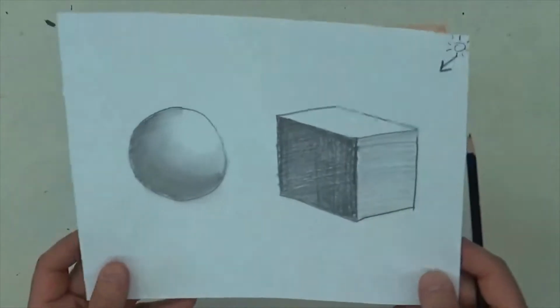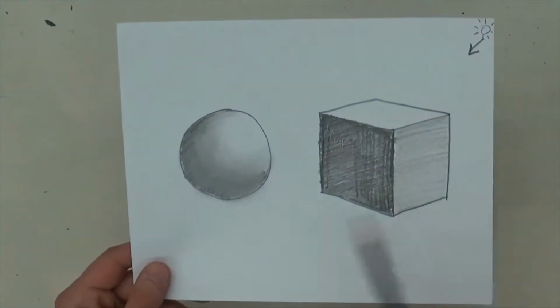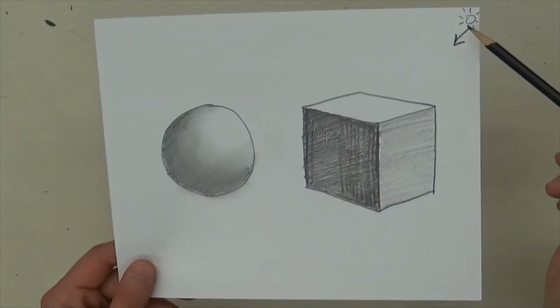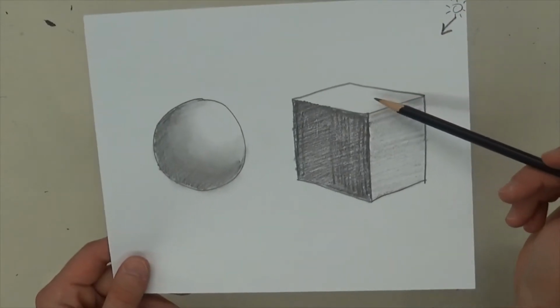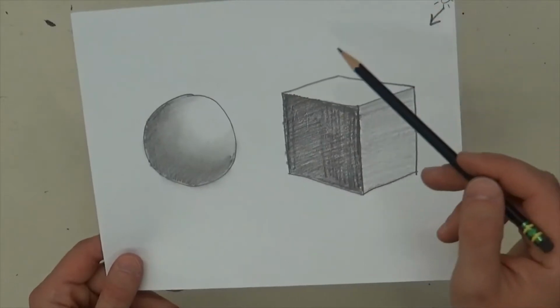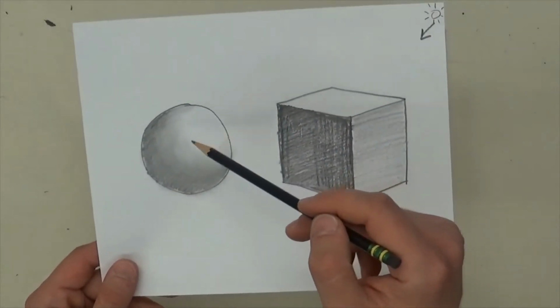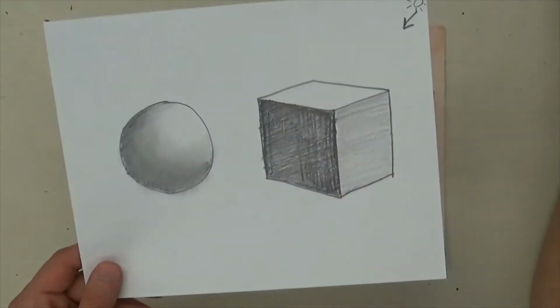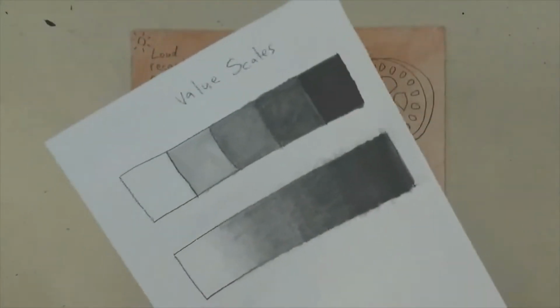So just like when we drew a ball in a box, or a sphere in a cube, we picked a side, and the light was hitting it, so these sides were going to be light, and the other side would be dark. Same thing with the ball. This side would be light, these sides would be dark. And we did value scales to practice.